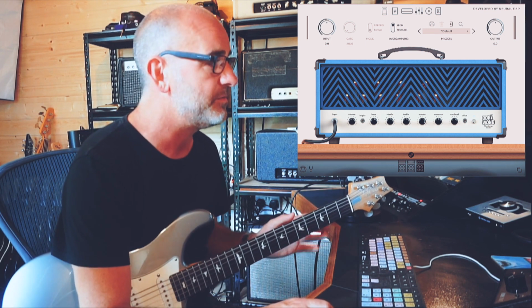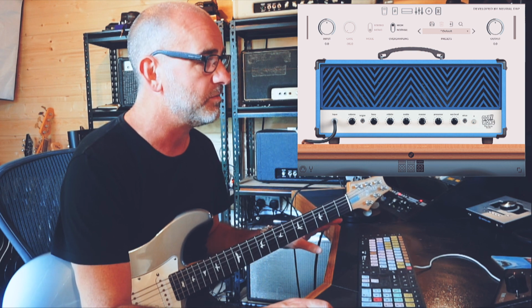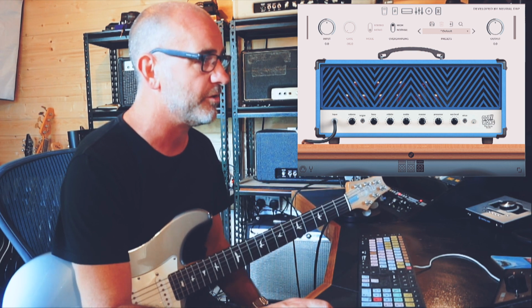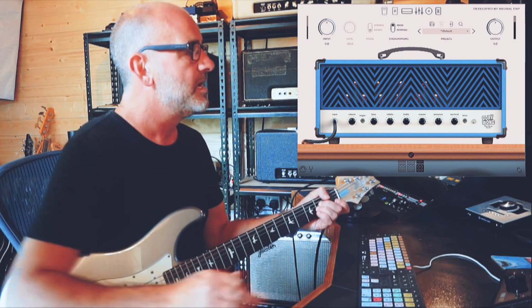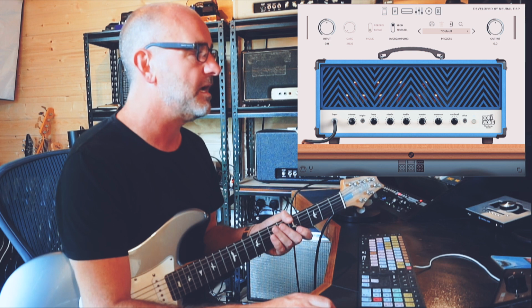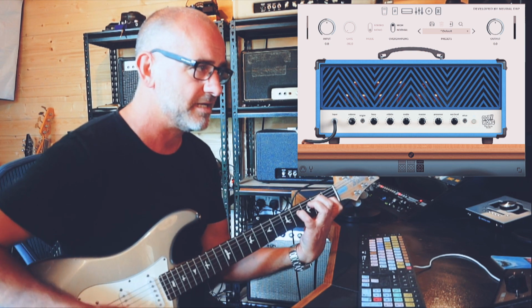And then the last amp here on the right hand side has a really cool feature here. When you turn it off, the tubes go. You can turn the tubes on and off, which is quite a nice little feature. It's a nice amp actually.